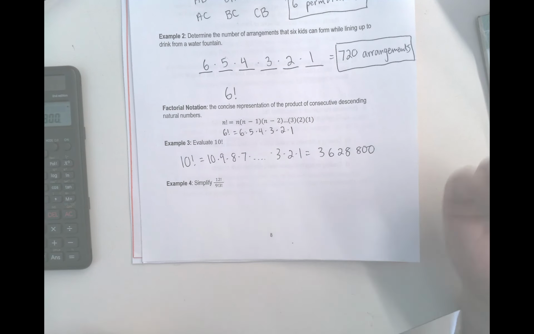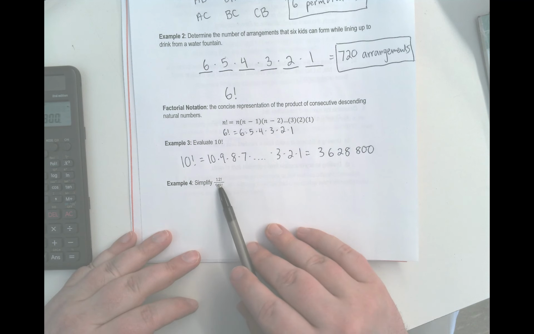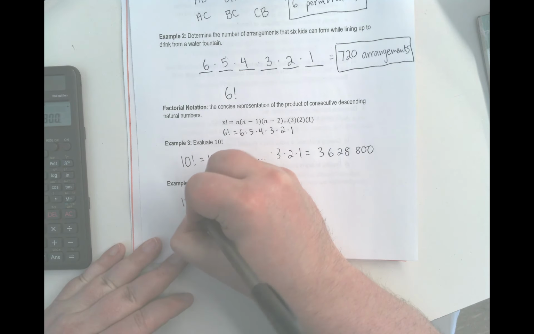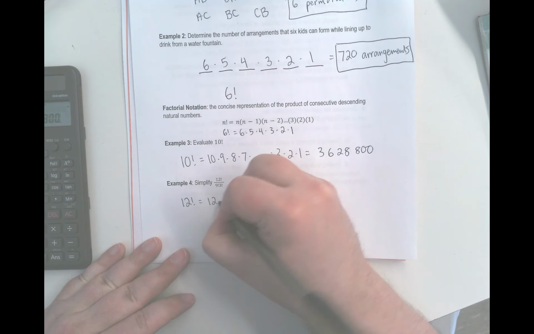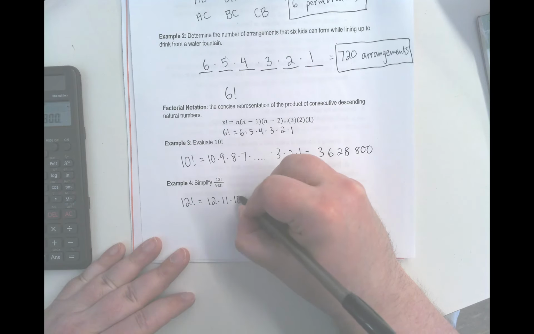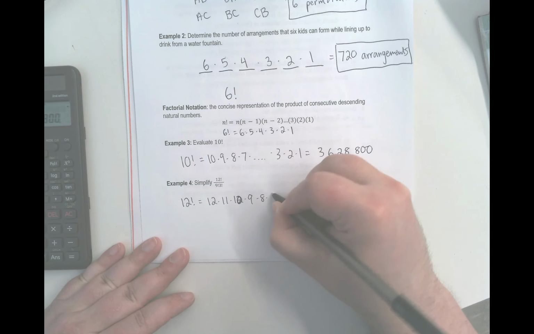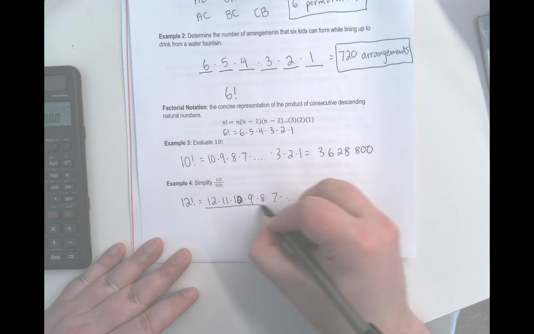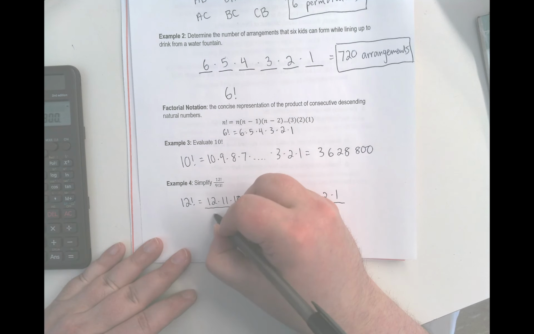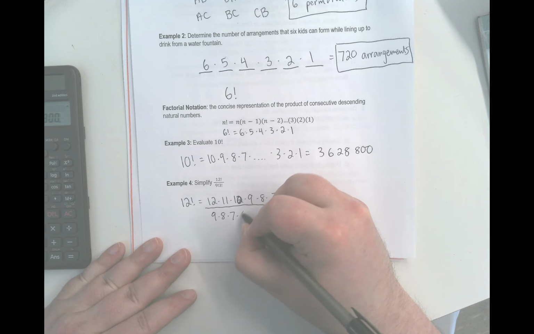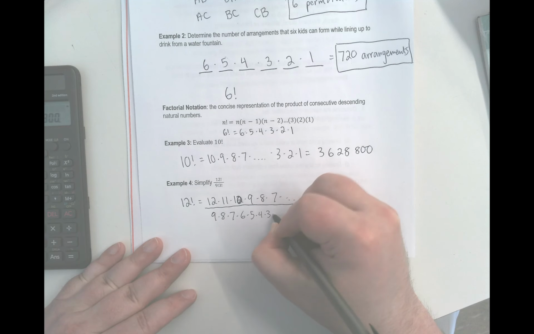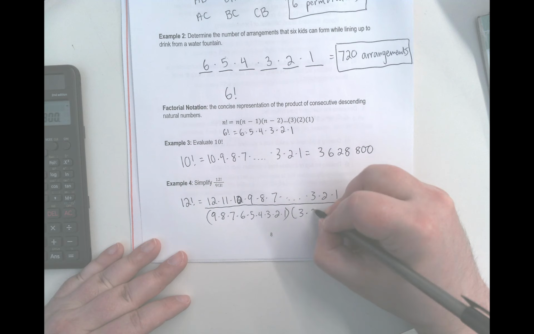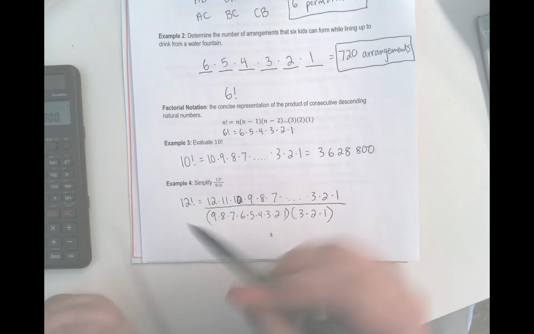We're going to take a look at example number 4, which says to simplify 12 factorial over 9 factorial, 3 factorial. Okay, so I'm going to start with 12 factorial, which is 12 times 11 times 10 times 9 times 8 times 7 and so on down to 3 times 2 times 1. We have 9 factorial, which is 9 times 8 times 7 times 6 times 5, 4, 3, 2, and 1. I'm going to write that in brackets. And then 3 factorial is 3 times 2 times 1.